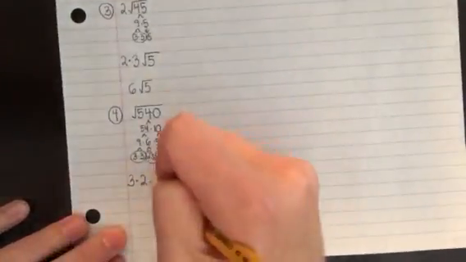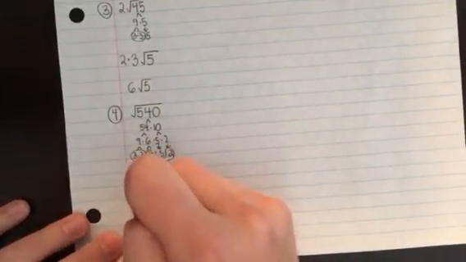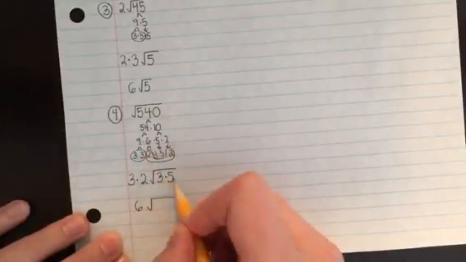So essentially, 540 is 3 times 3 times 2 times 3 times 5 times 2. I have a pair of 3's and a pair of 2's, and that's it. So what comes out is a pair of 3's times a pair of 2's. What's left in is a 3 and a 5. So 3 times 2 is 6, radical 3 times 5 is 15.